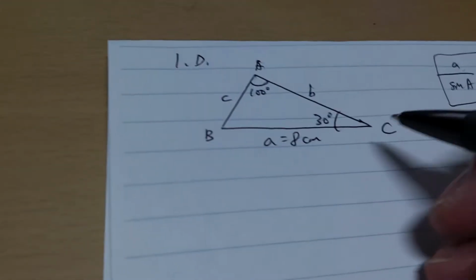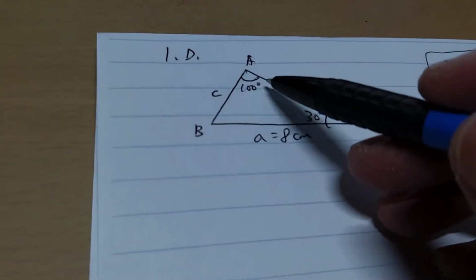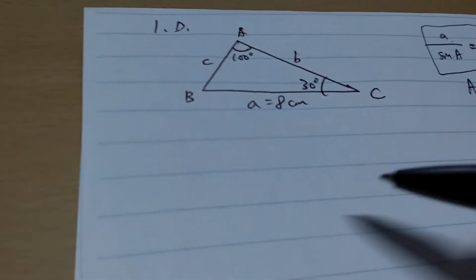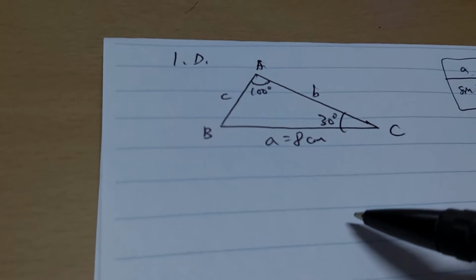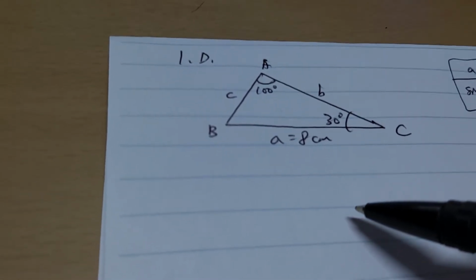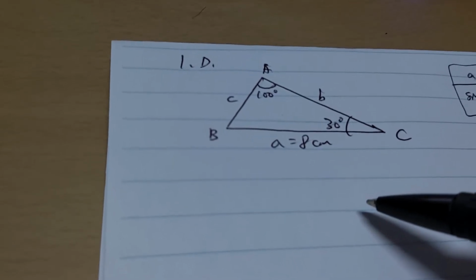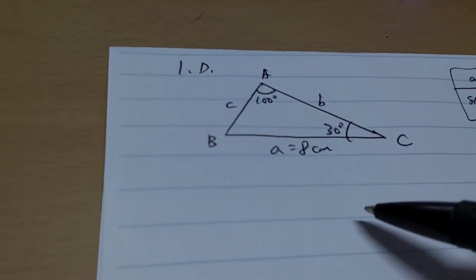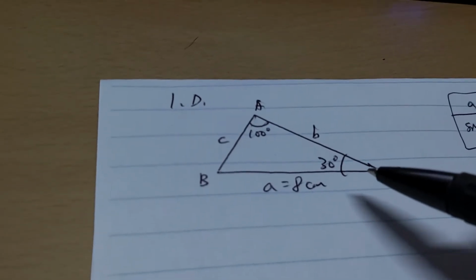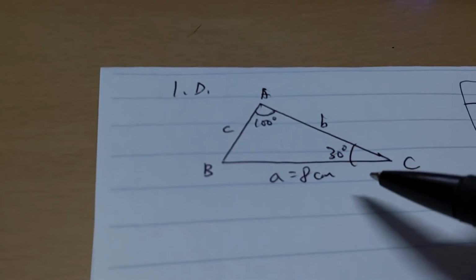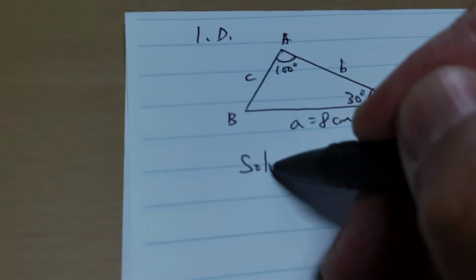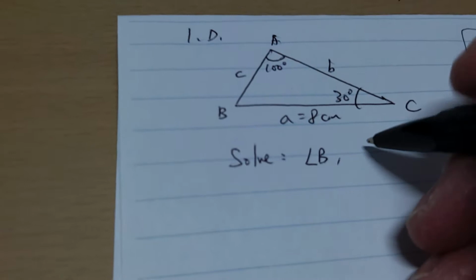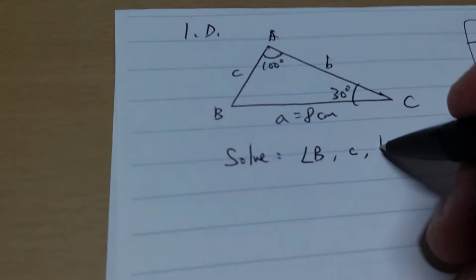In this case, triangle ABC, we get angle A, we get angle C, we get side a. Can we solve this triangle? Solving a triangle means we need to find all the angles and sides. So in this case, which ones do we need to solve? We need to solve angle B, side c, and side b.